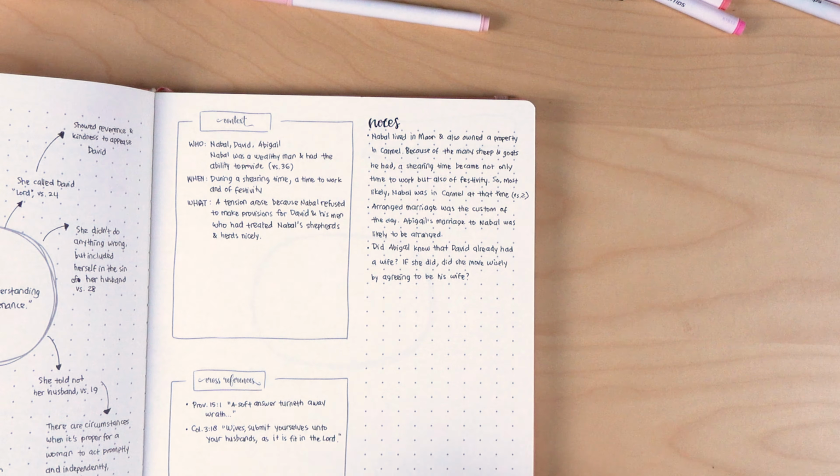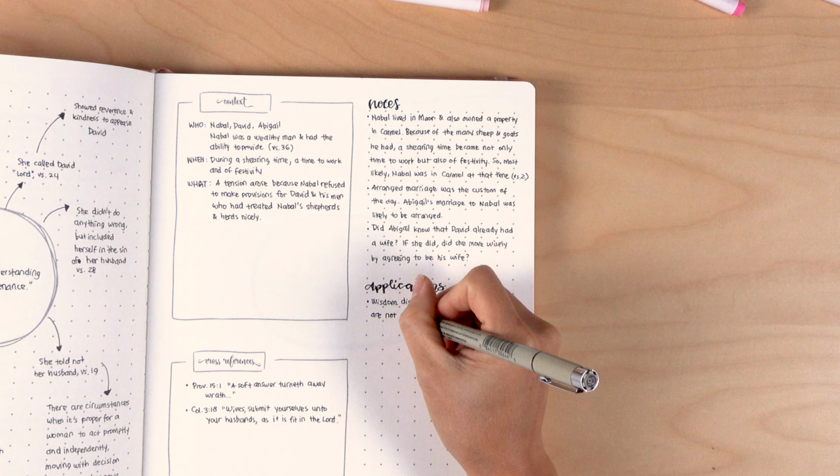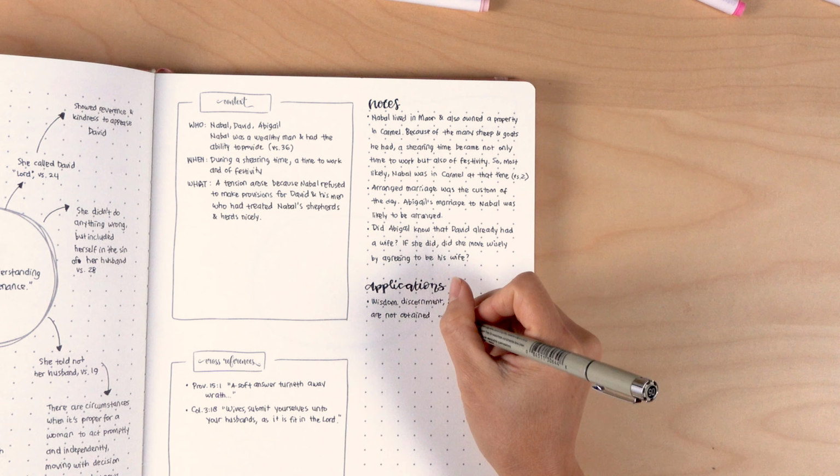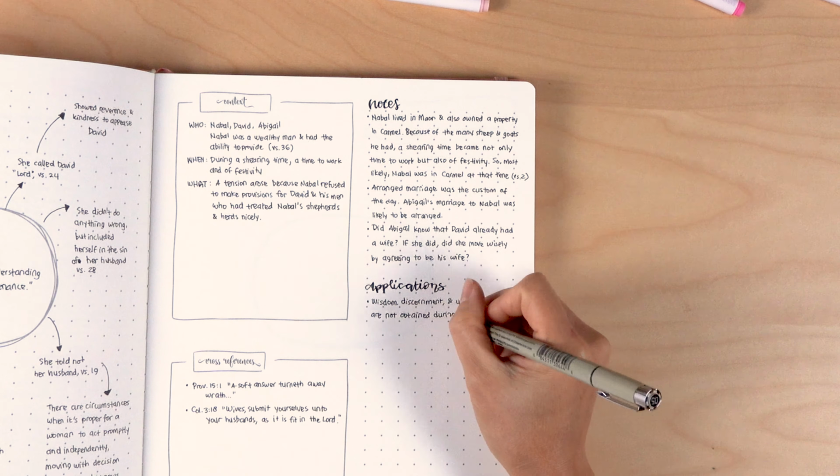Okay, so the first application that I'm going to write is actually another observation. Abigail had wisdom, discernment, and understanding, and those things are very important, especially during a crisis. But a crisis does not form a character. It forms a character to a degree, but a crisis most likely will reveal what is already there. So wisdom and discernment and understanding, these things have to be cultivated before to be exercised during a crisis.